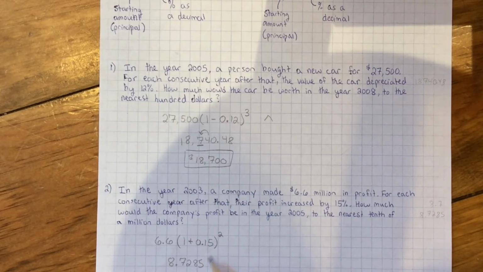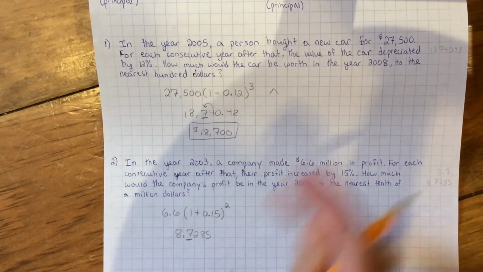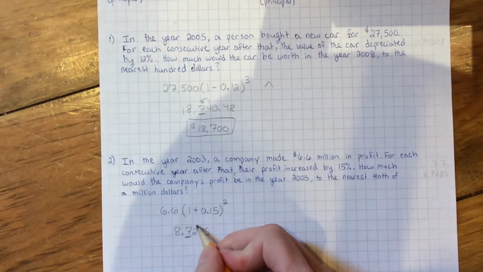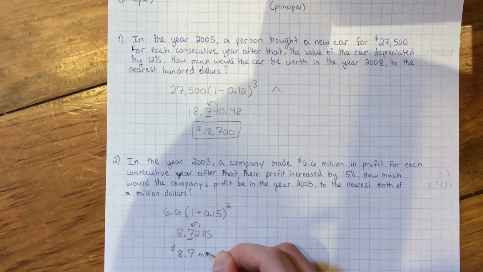$8.7285 million. They want it to the nearest tenth of $1 million, so that'd be this spot right here. So make sure you're paying attention to what it's asking you to round to in each problem. So this would be $8.7 million.